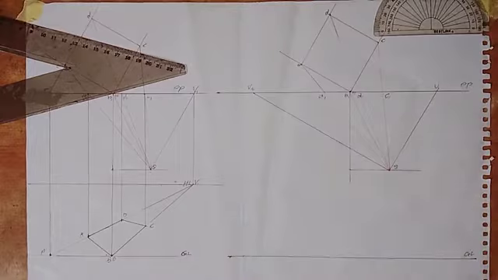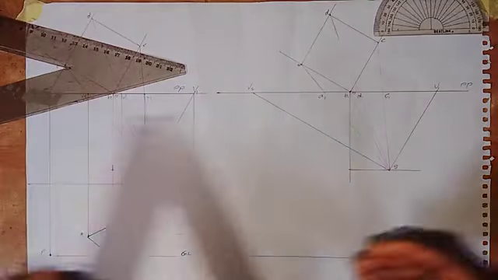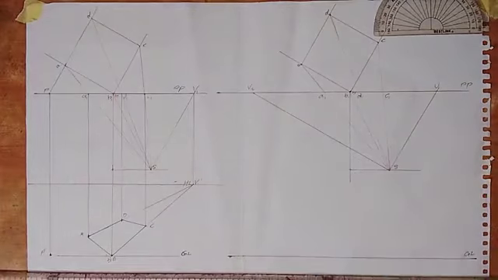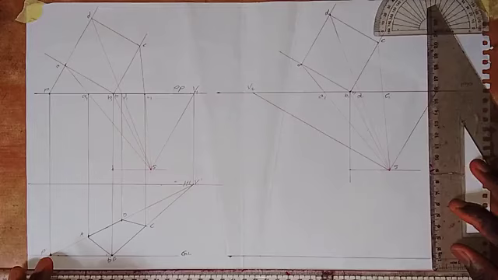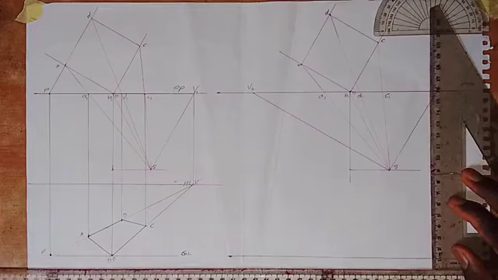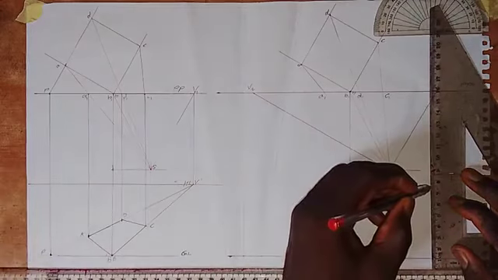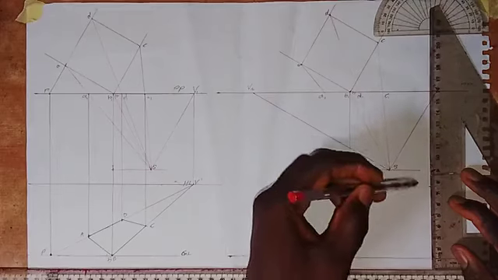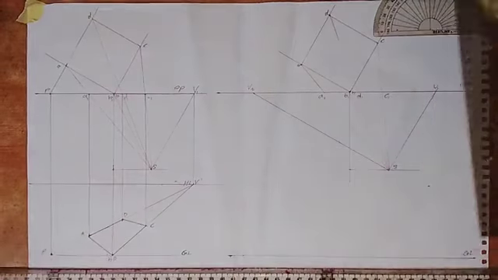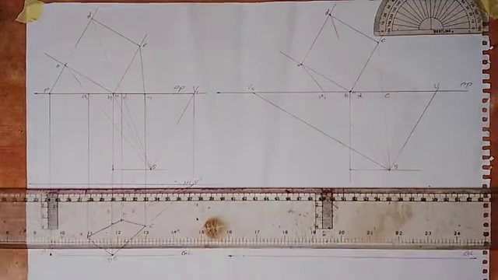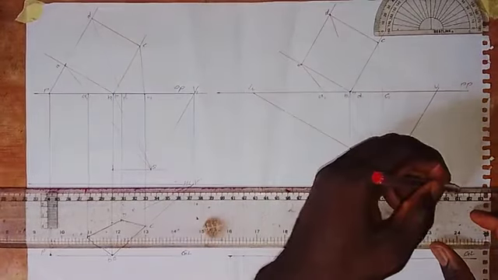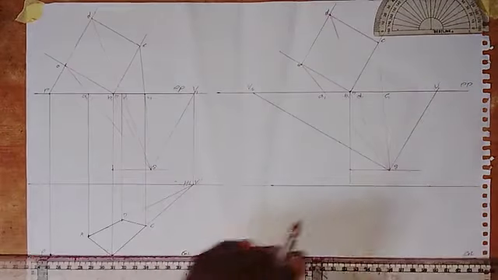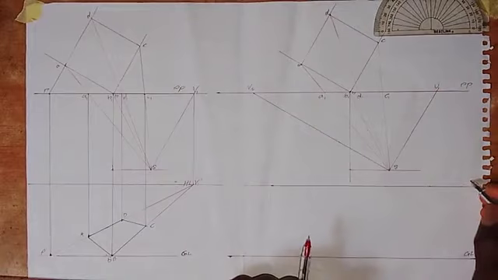Then we are to take a measurement of 65 millimeters above this ground line, as we are told that the station point is 65 millimeters above the ground line. So we take that 65 millimeters and we draw a horizontal line here like this. So this horizontal line that we just drew, we call it the horizon line.